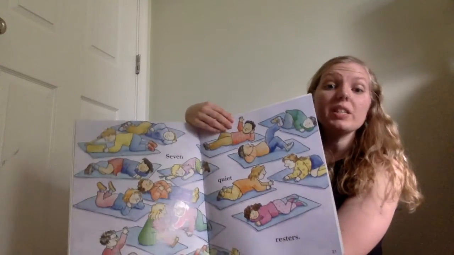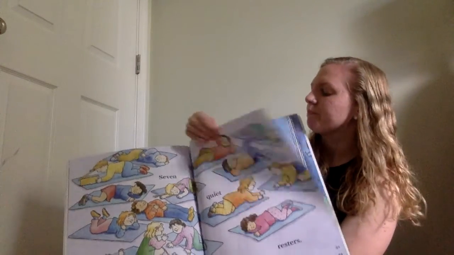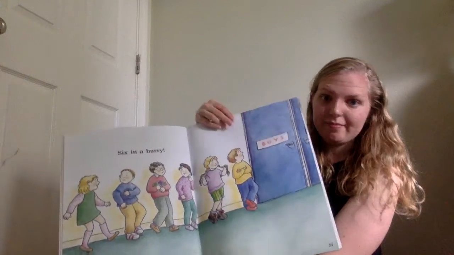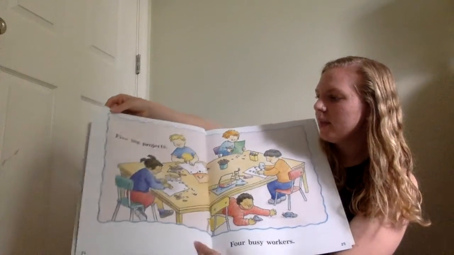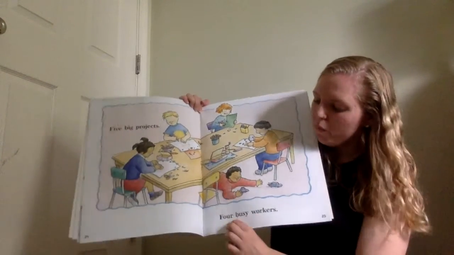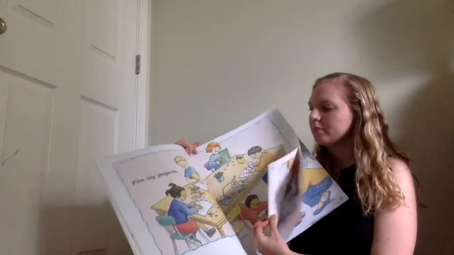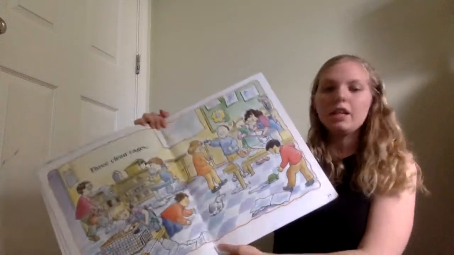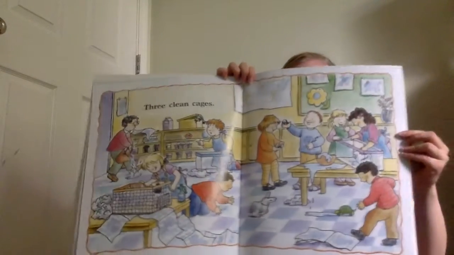You can stop and think. If you need to pause the video, that's okay. Six, in a hurry. Five, big projects. Four, busy workers. Three, clean cages. Can you find all of them? Can you find the three clean cages?